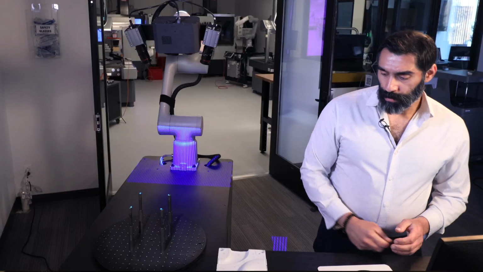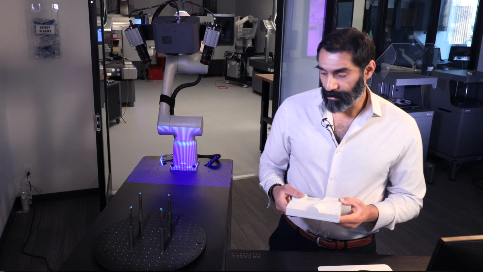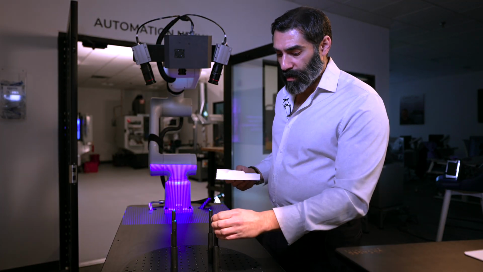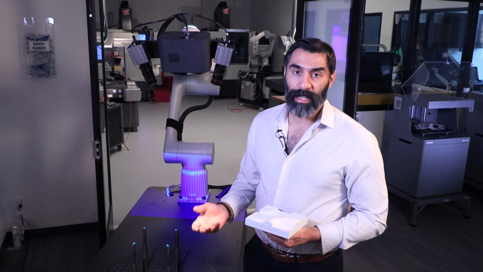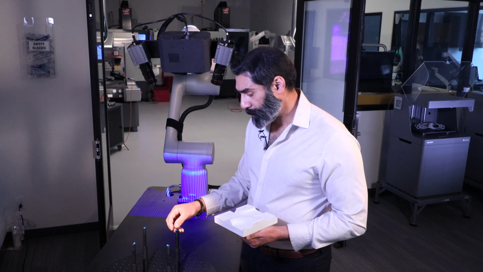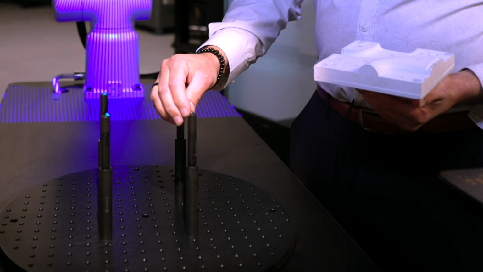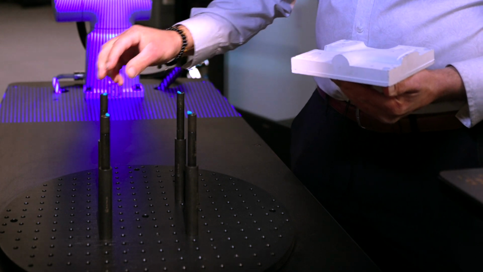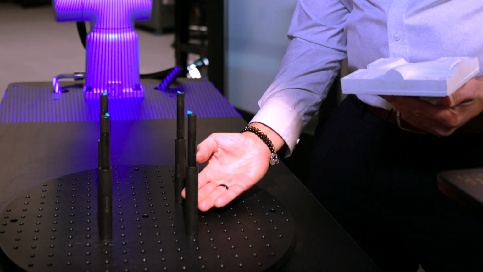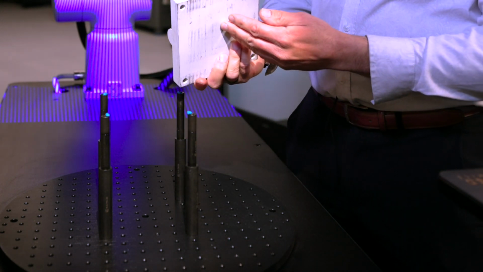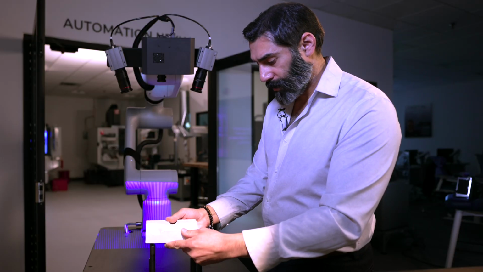And now we're ready to perform the scan. All we have to do is take our part and we can fixture it on the system here. Because it's a non-contact inspection system, the system will not put any force on the object. So I'm going to use a little bit of putty to hold my part down. I'm going to fixture it up off the table so that we can get underneath the part.